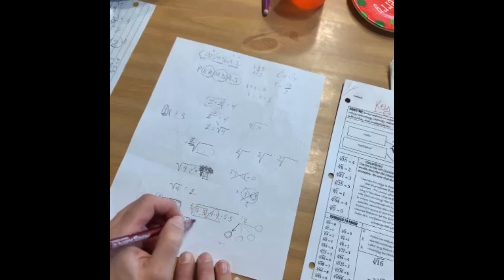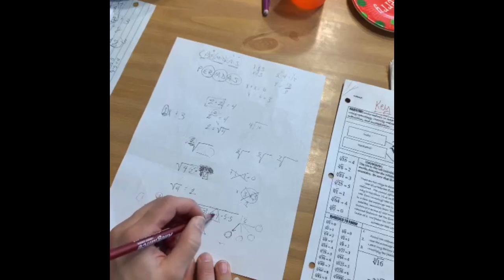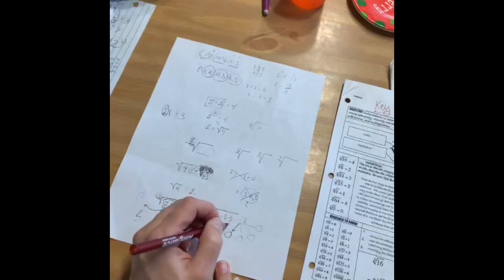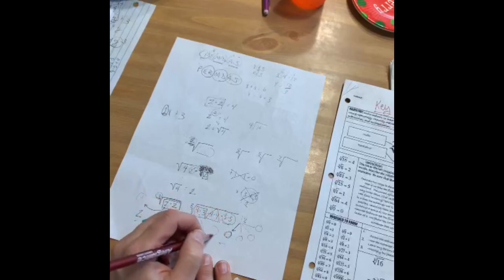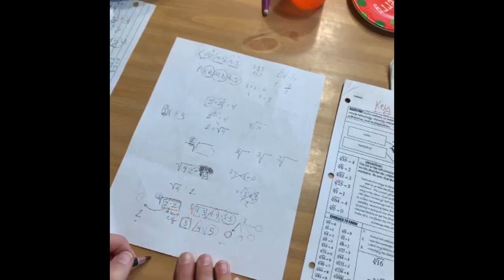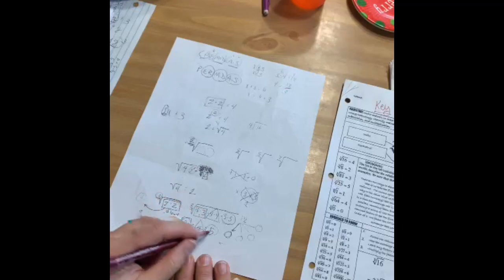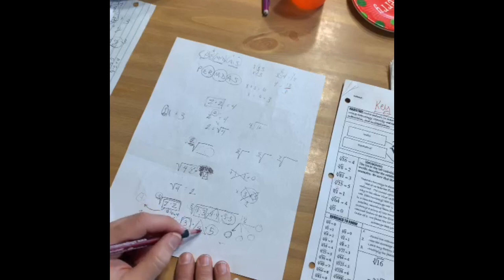Oh, I should have made those match. So the 4 gets to come out. I have 2 5s. The 5 gets to come out. Okay? When they come out, they are still multiplied together. So now I would simplify back together and say 3 times 20 is 60.